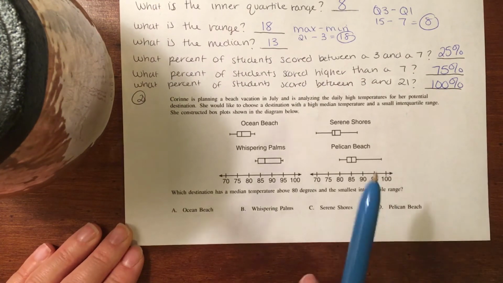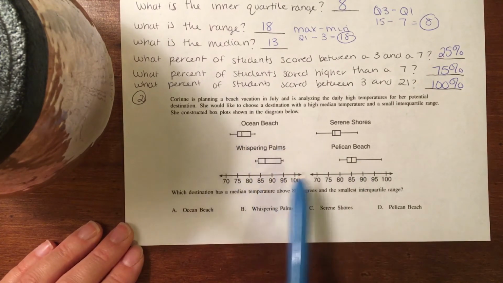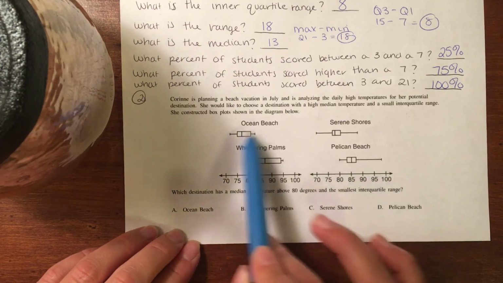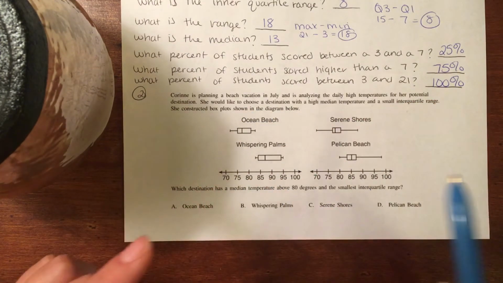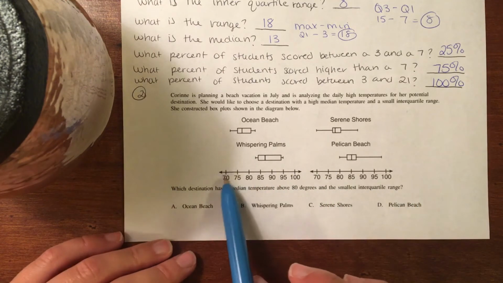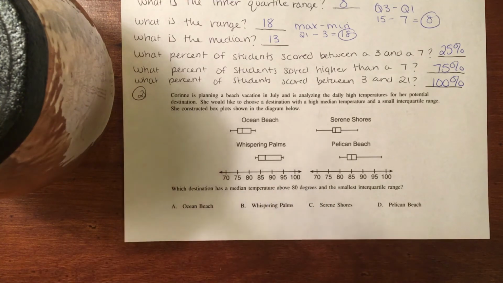Anyways, so she made, for the 4 different destinations that she's going, box and whisker plots. She also has a scale down here that must be for all of these. Notice the scale. A couple things you always want to pay attention to is what is the scale going up by. This is going up by 5s, and the scales are the same. So that's important to note.